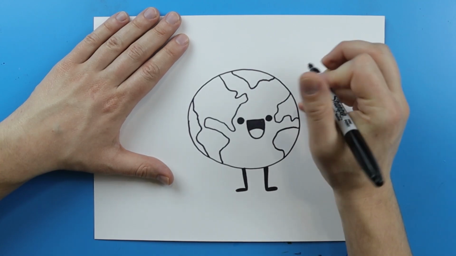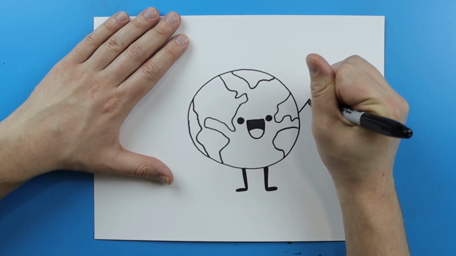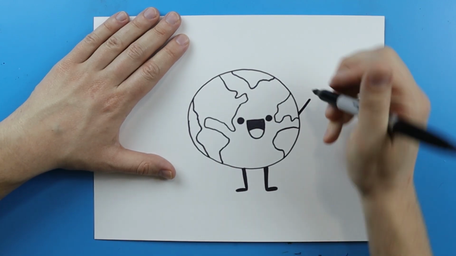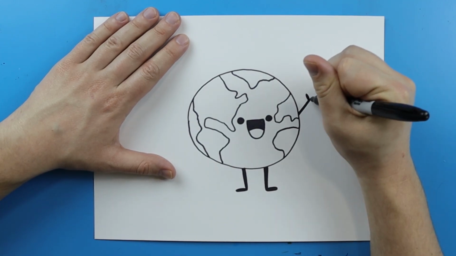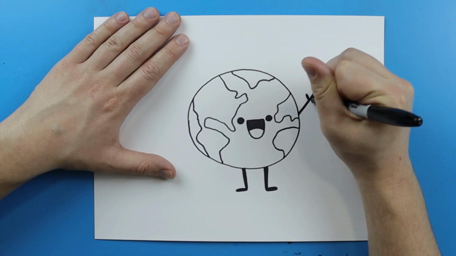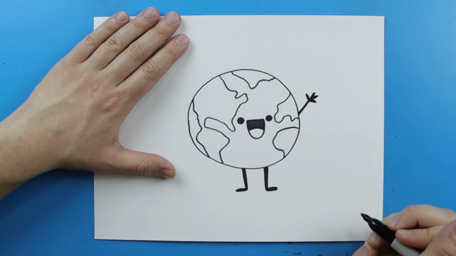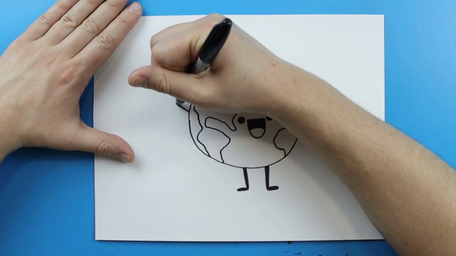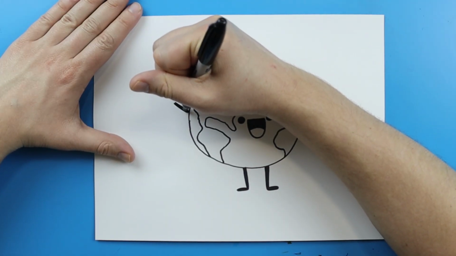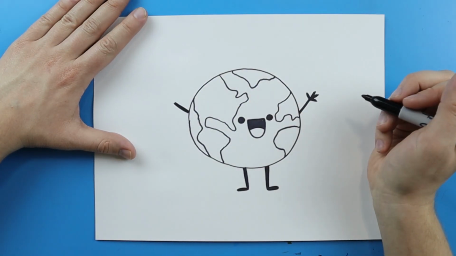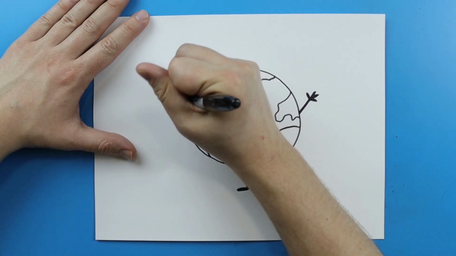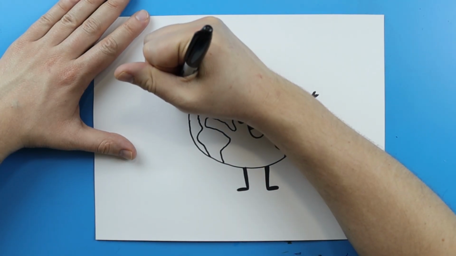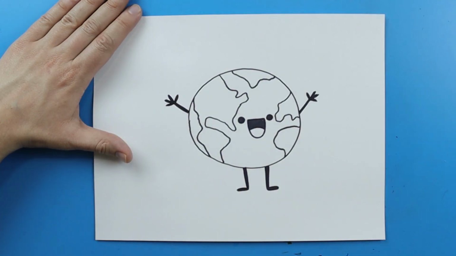And then right here I'm going to make the arms. So I'm just going to draw a little line that goes out, make it a little darker. And then I'm going to add a couple little fingers on it. We'll just put 4 fingers just to keep it kind of cartoony. And then same thing over here. Just make a nice thick black line. Then I'm going to put a little thumb and then just some little fingers on it.